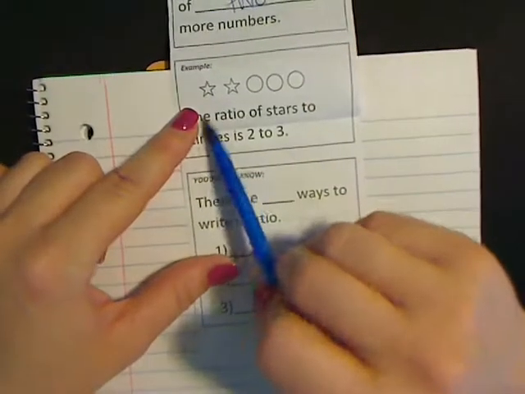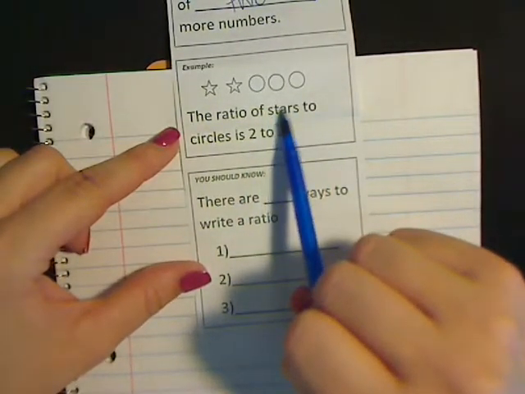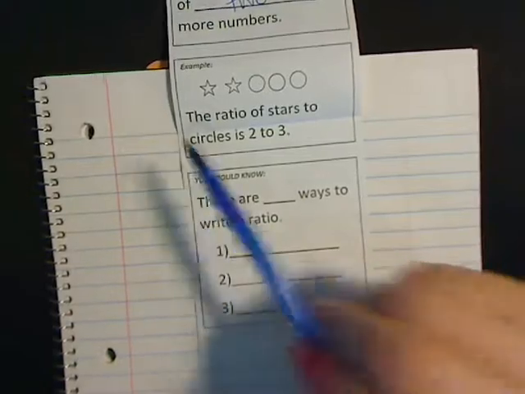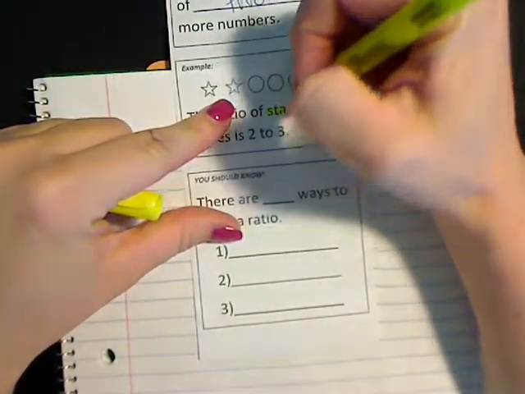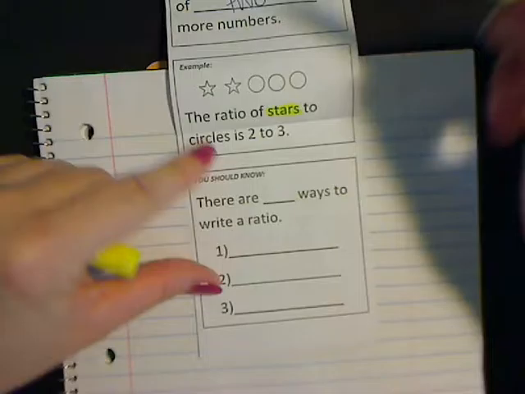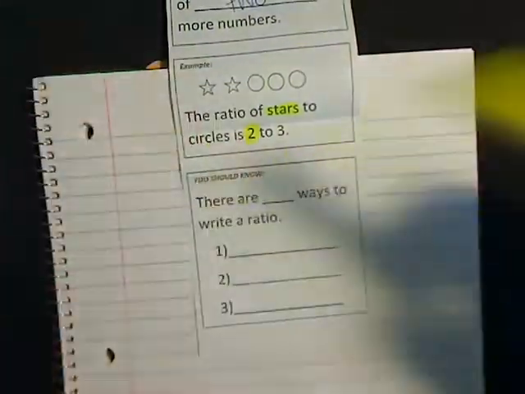Here's an example. We've got this picture, stars and circles. The ratio of stars to circles is 2 to 3. Well, what does it ask us about first? It asks us about stars first. So how many stars are there? 1, 2. So that's why that comes first.